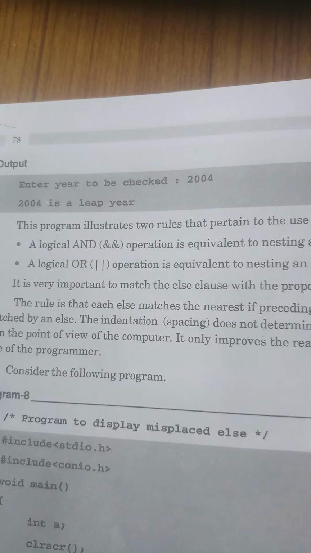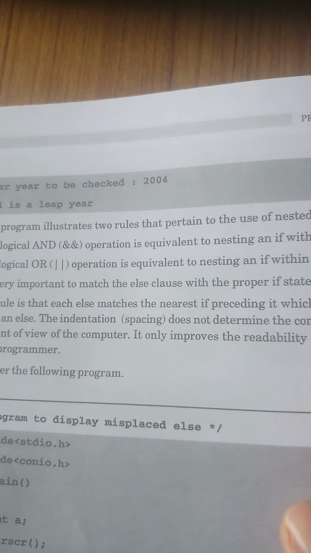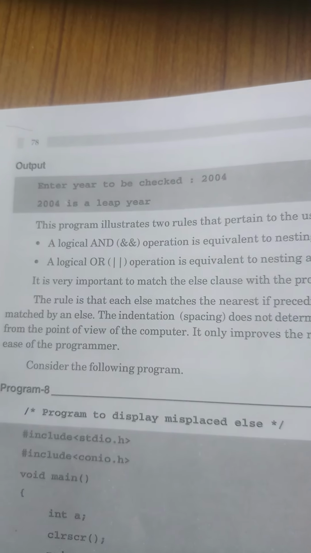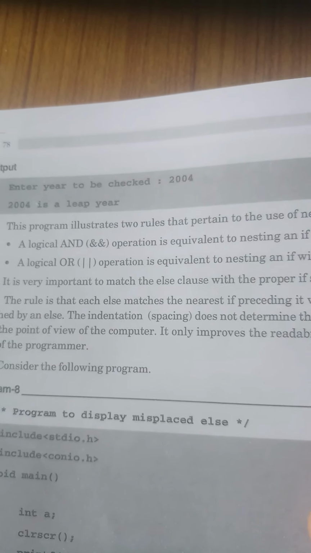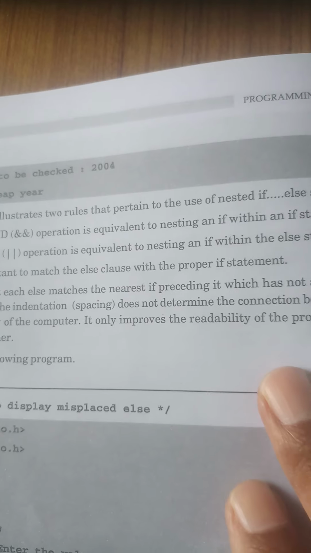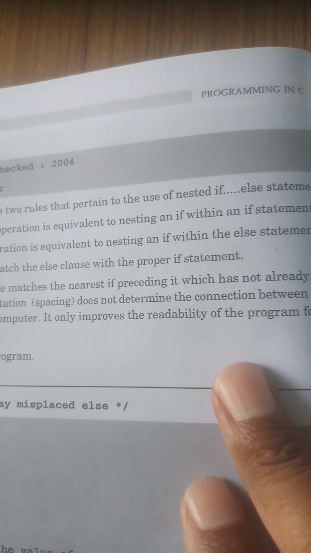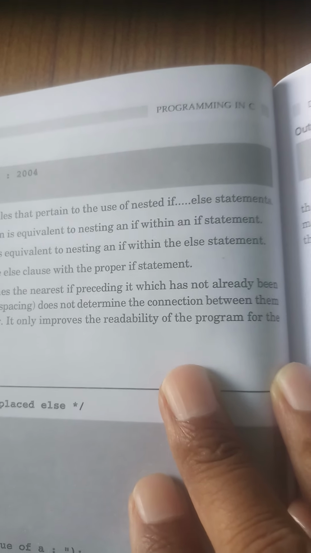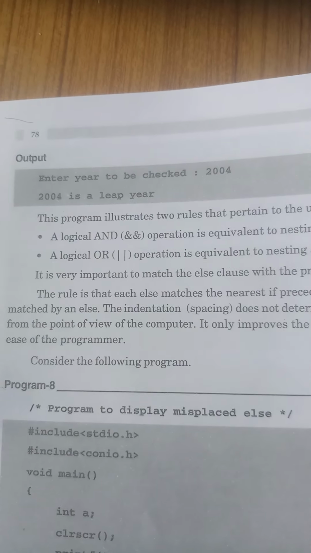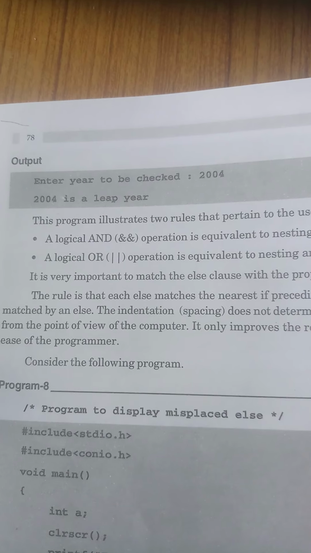It is very important to match the else clause with the proper if statement. The rule is that each else matches the nearest if preceding it, which has not already been matched by an else.